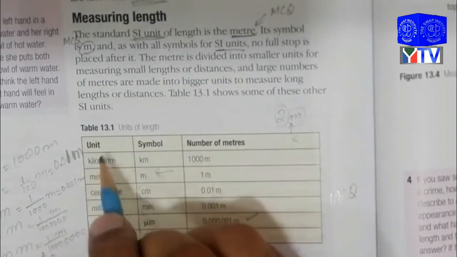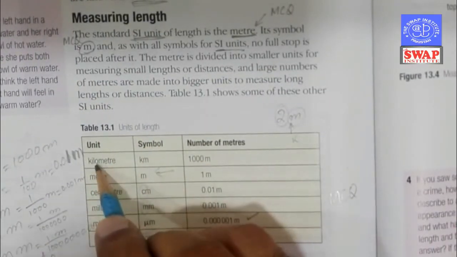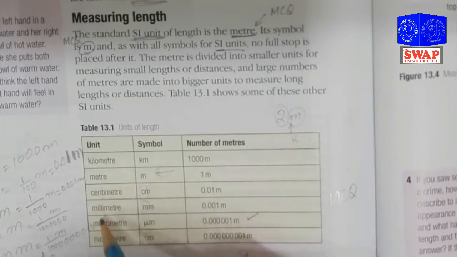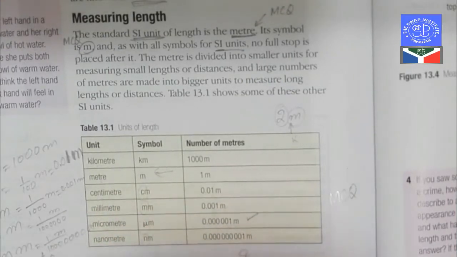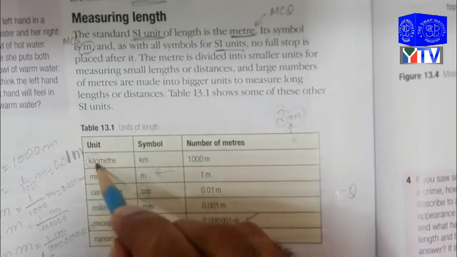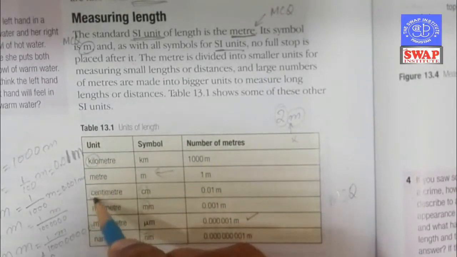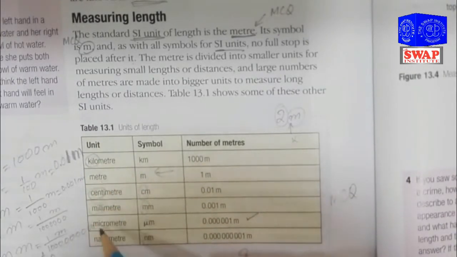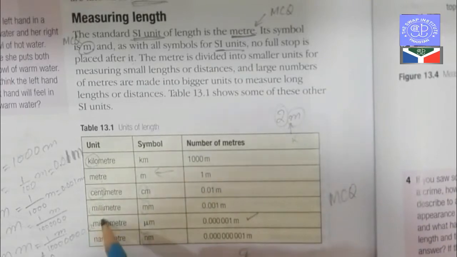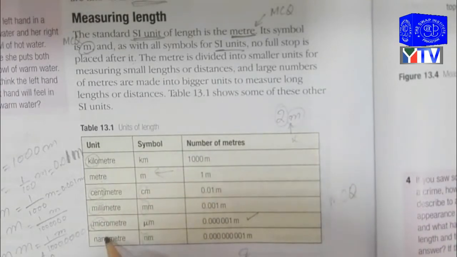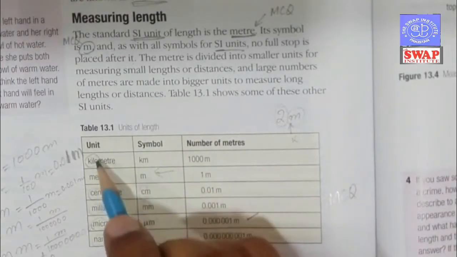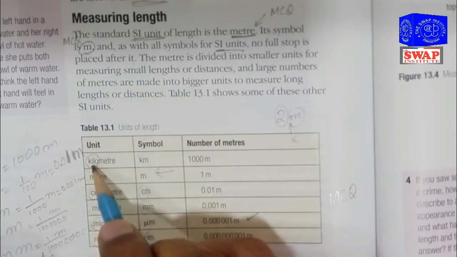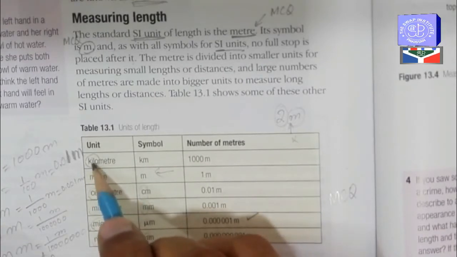Different units of length: kilometer, meter, centimeter, millimeter, micrometer and nanometer. Basically these are prefixes placed before the SI unit, and every prefix has its own value.